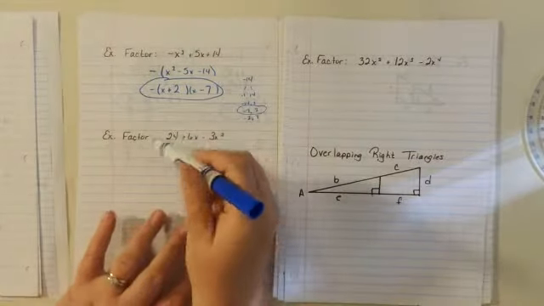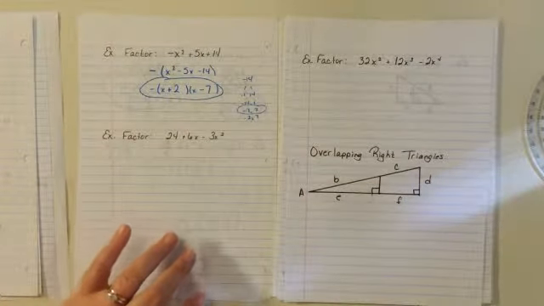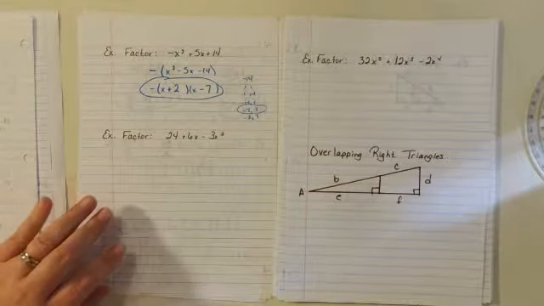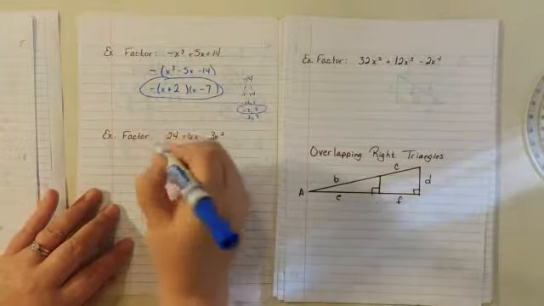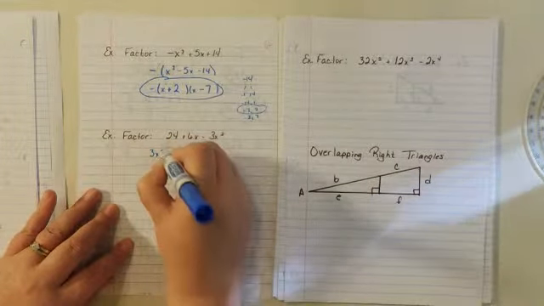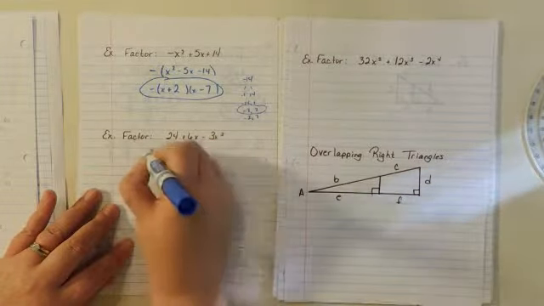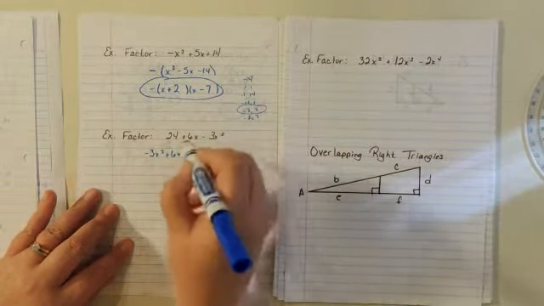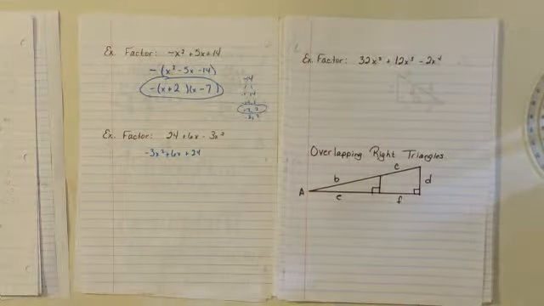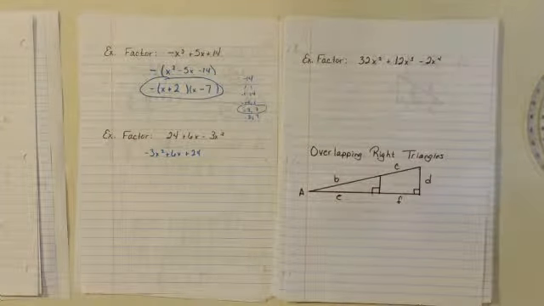Okay, now we have factor 24 plus 6x minus 3x squared. Let's put it in variable order, descending by the powers. So we have negative 3x squared plus 6x plus 24. Okay, we would like to get rid of that coefficient because life is much easier without it.